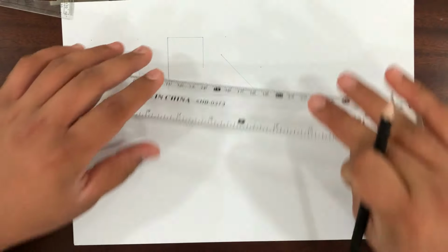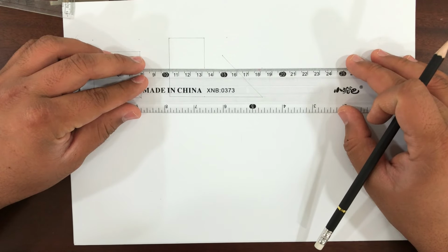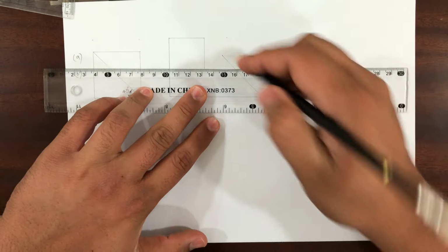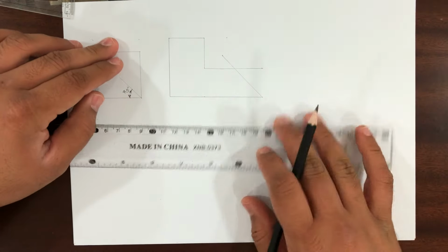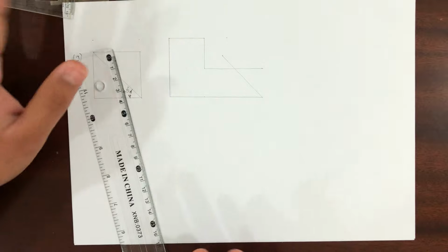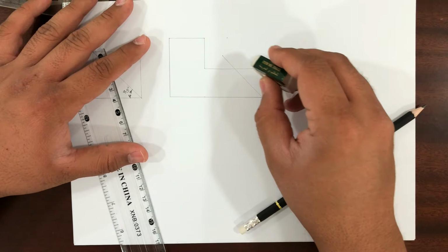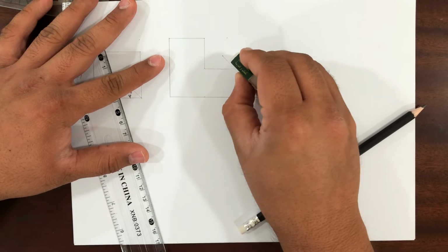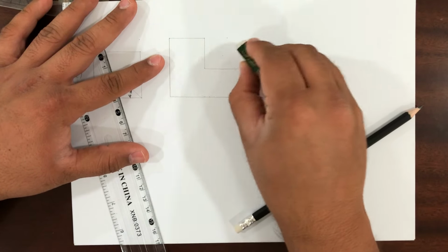Then take the scale again and join these two. Okay, so this completes the figure. So now you can erase this part. This part is not needed, so you can erase it. These are the part of the construction line.